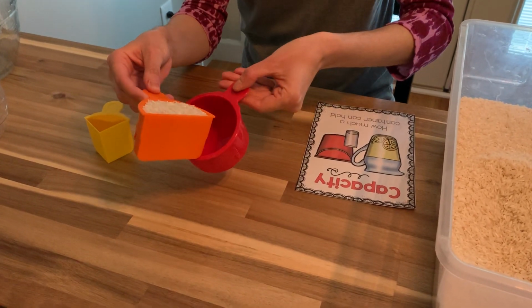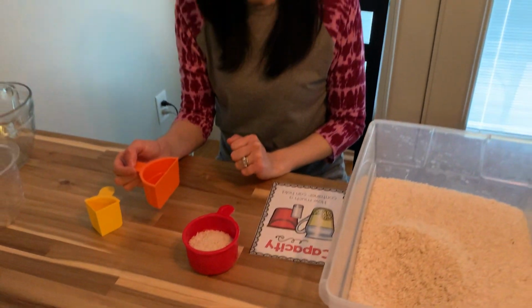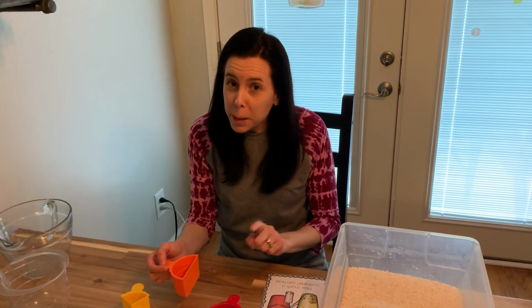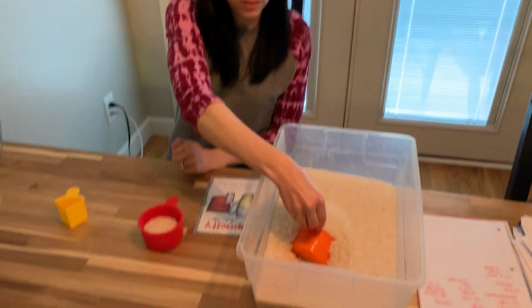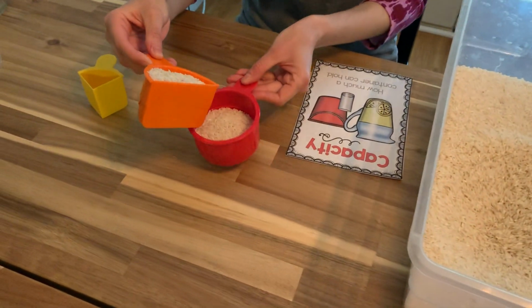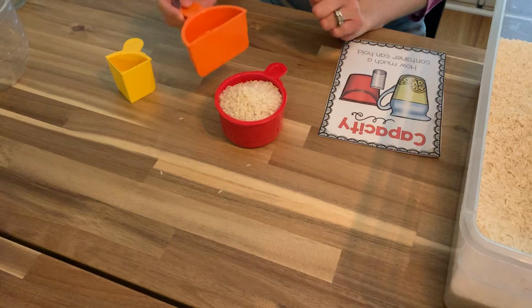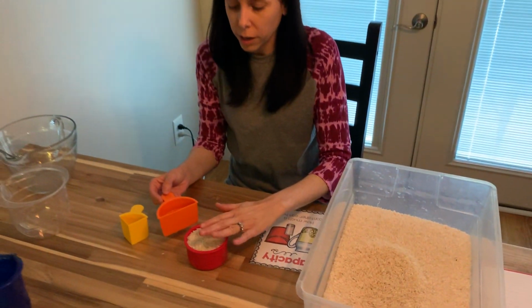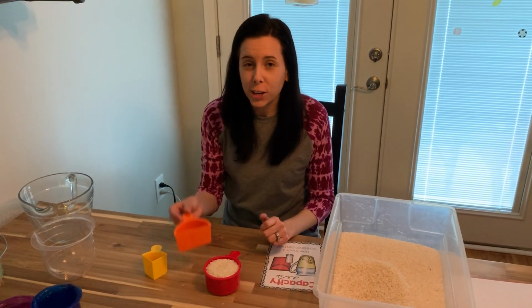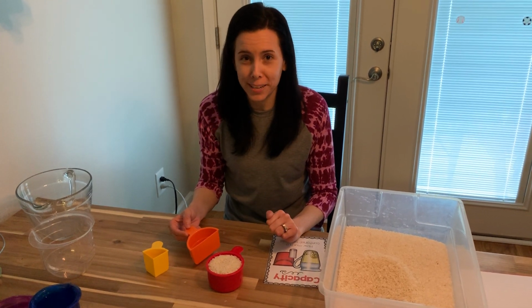So we'll put one orange container in, and you can see it's not all the way filled up. So I'm gonna fill it up another time and see what happens. Now, do you think this time it's gonna fill it up? Or do you think we're gonna need some more? Oh, that second orange container filled up our red container. So two orange containers made up the one red container.